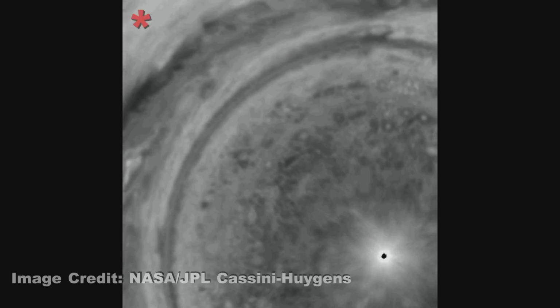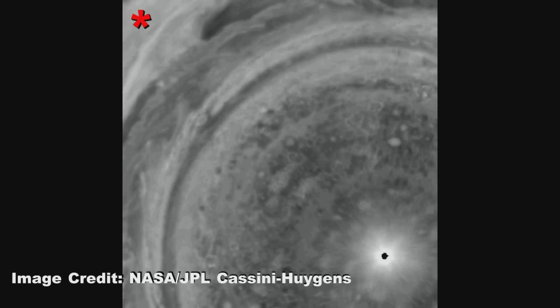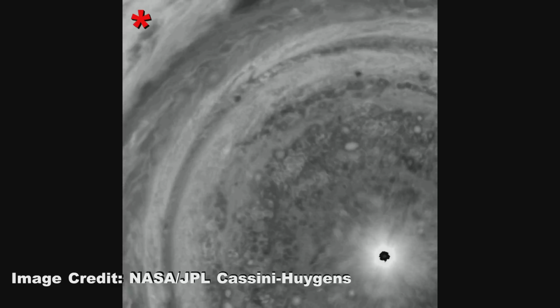Next to the red asterisks, notice the dark spots on Jupiter as they rotate by.